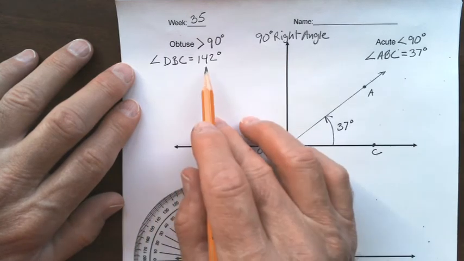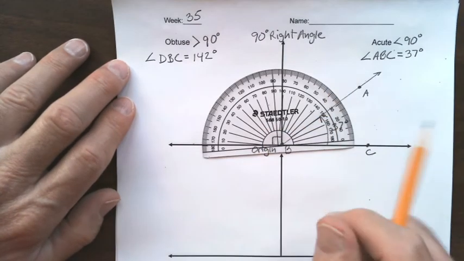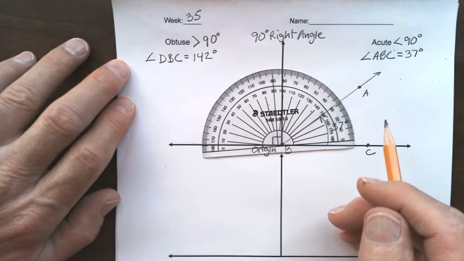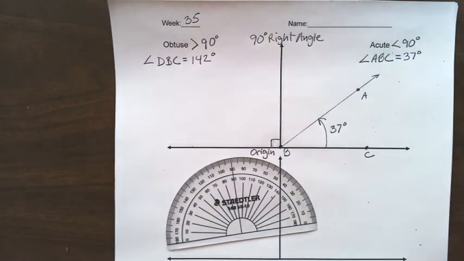Now, since it gave us a specific angle, we can't just put a point out in space. We have to find that point using our protractor. So go ahead and try and find that point using your protractor. Go ahead and stop the video and see if you could be successful at that.